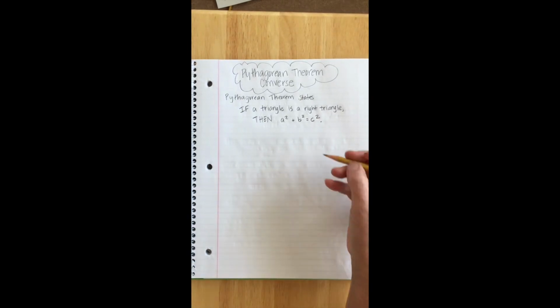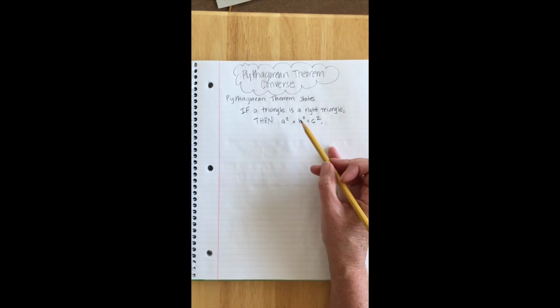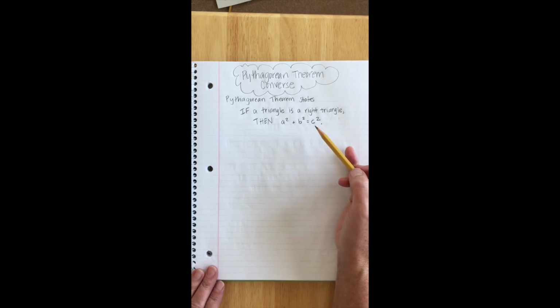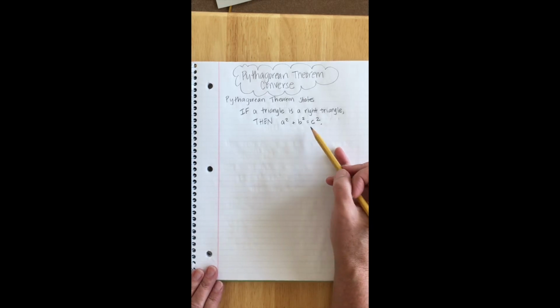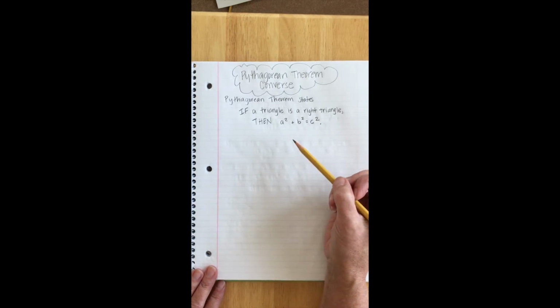Now this is very helpful when we have a triangle and we are missing one of our three values. If we're missing one of the legs or if we're missing the hypotenuse, we can use the Pythagorean theorem to solve for the missing value. But sometimes we know all three side lengths and we don't know if it's a right triangle. So we can use the converse of the Pythagorean theorem.